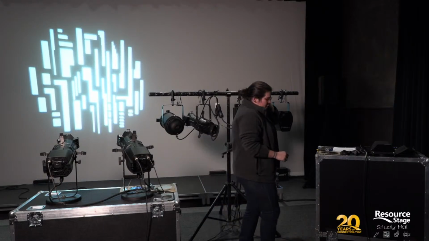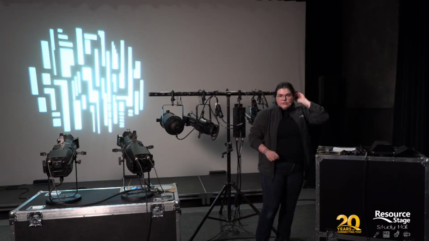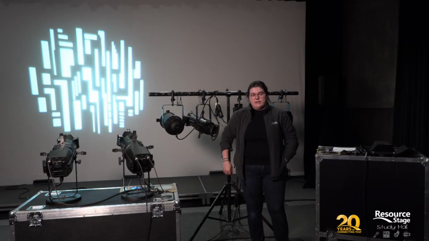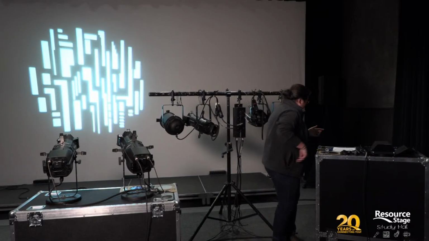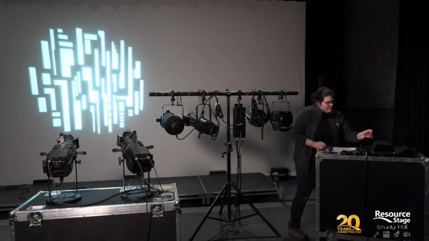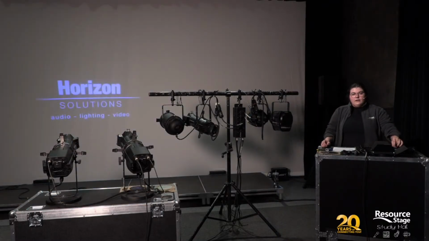So that's kind of it for gobos. They're pretty straightforward. There's some other versions as well. There's also glass gobos, which are a bit more expensive, and you can get custom gobos. You might have noticed when we first started, I had this on the screen. This is a custom gobo in that second spot there, with the Horizon logo.